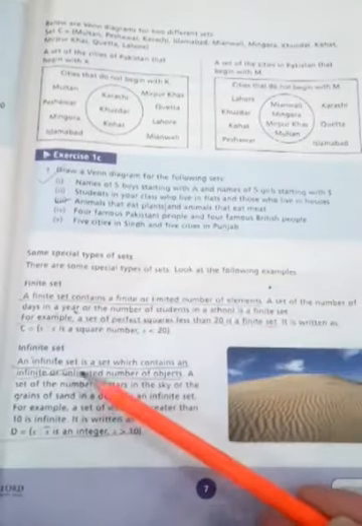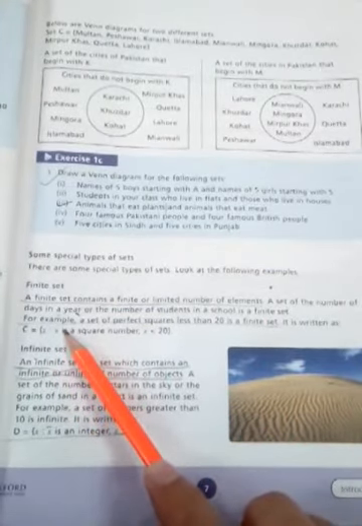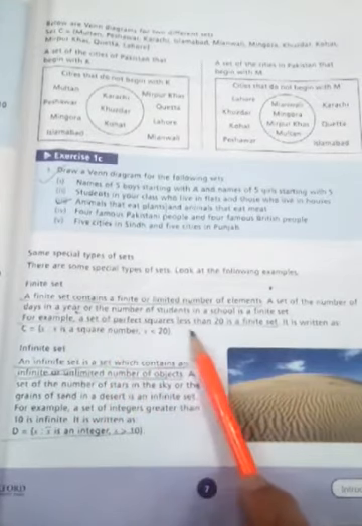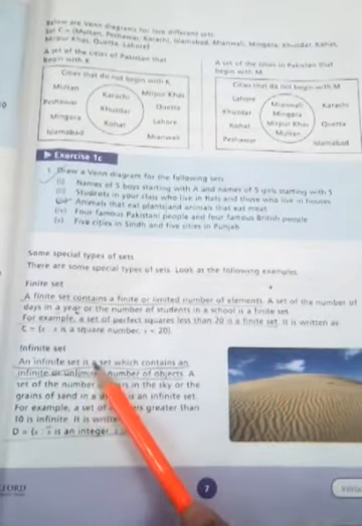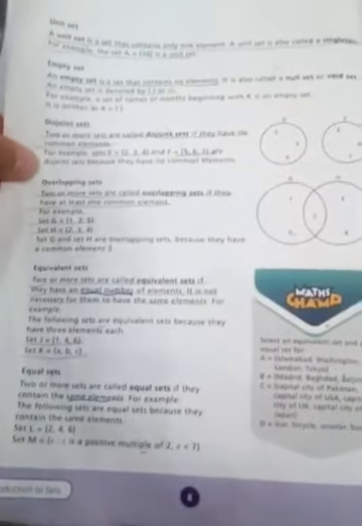Then move on to page number 7. Here I have finite set and infinite set. Underline the first line of finite set and then an example. You have to underline one example of all the definitions as well. For example, a set of perfect squares less than 20 is a finite set. Infinite set: first two lines and an example from the end. It is on page number 7. Now move on to page number 8.